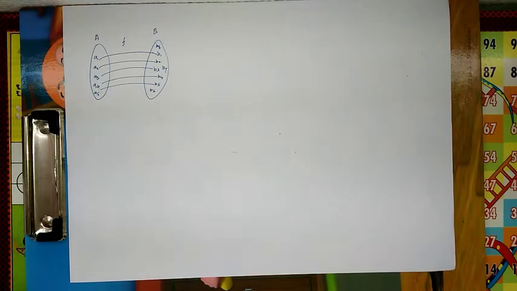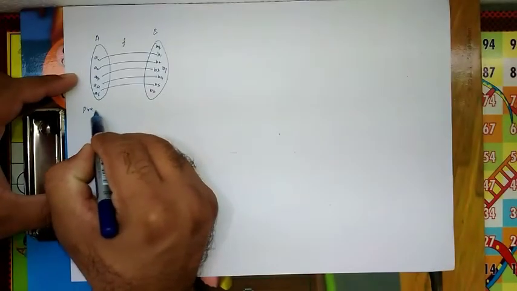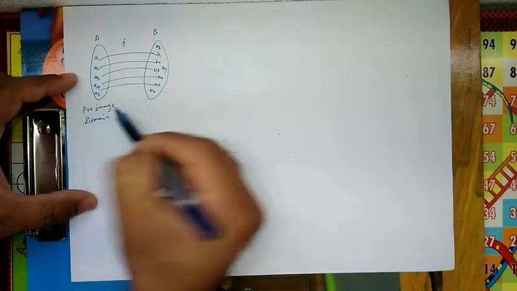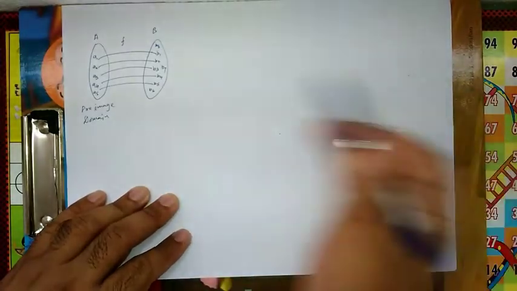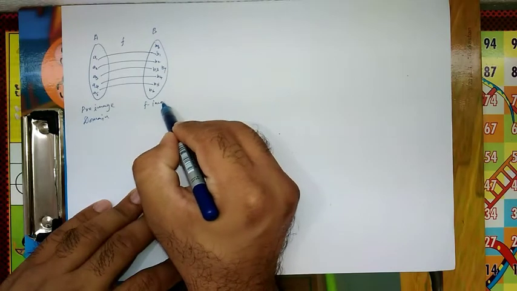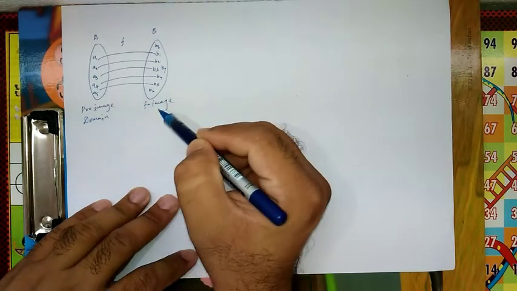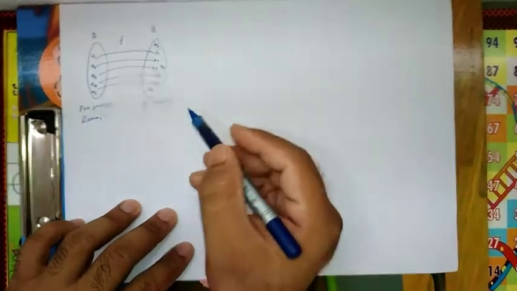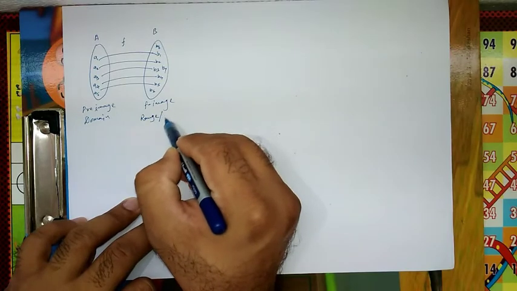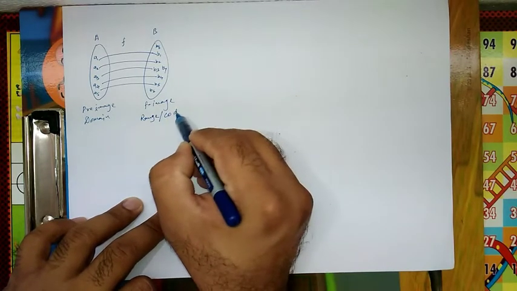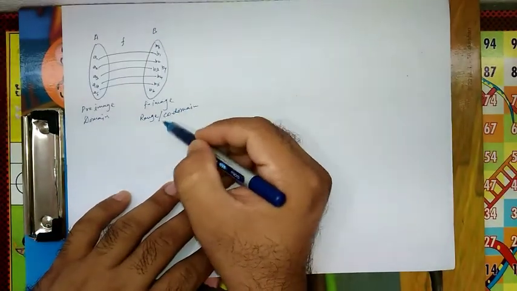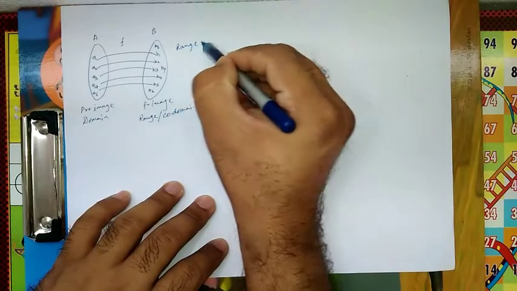So we will see that this is also known as pre-image or domain, and set B is known as functional image or f image. F of x we are getting over here, and it will be either range or codomain, or both. That depends. Here range is, I'll explain a little bit.